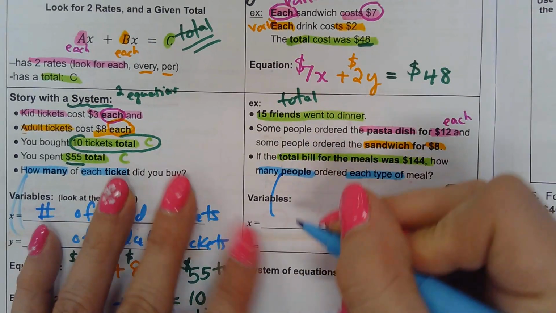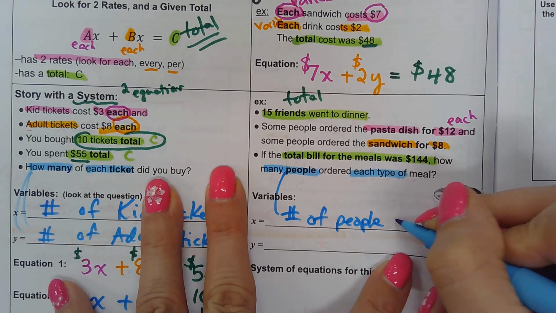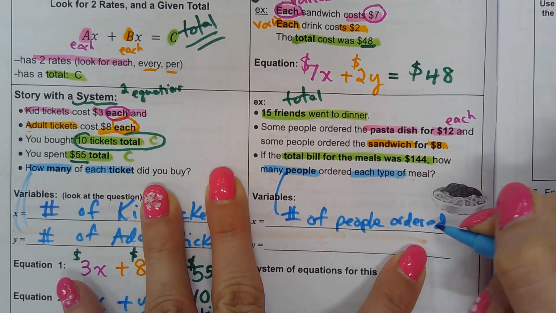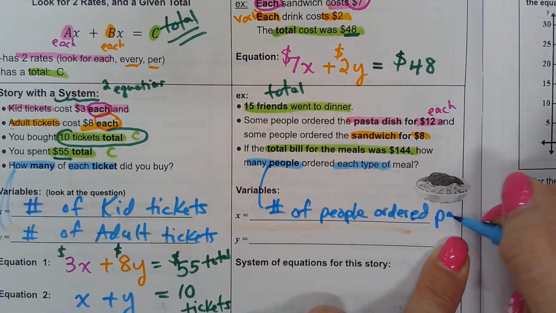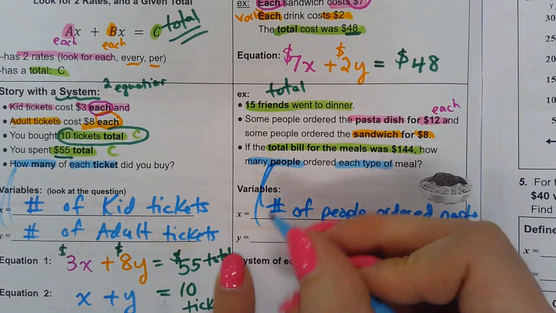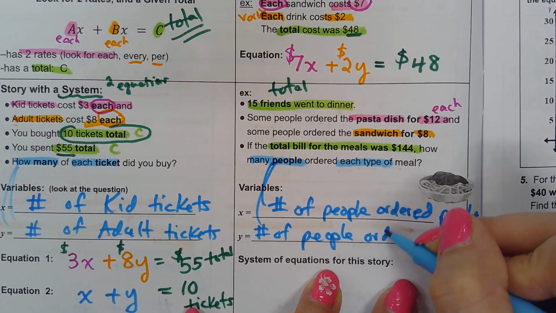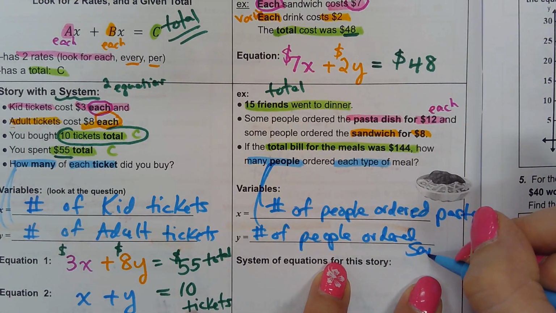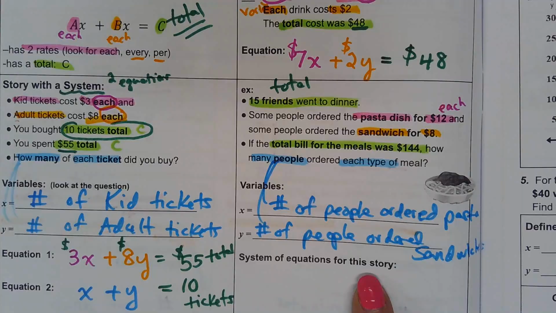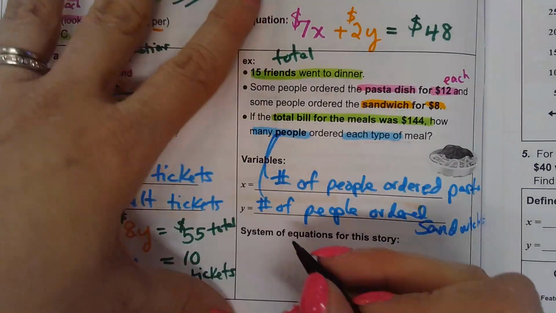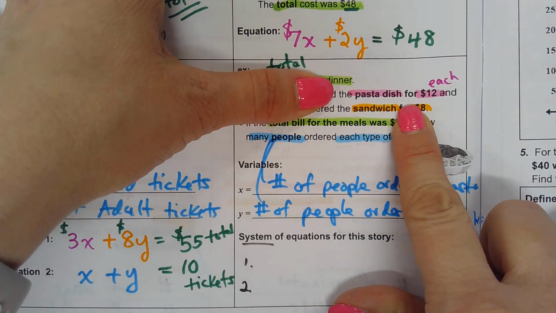So my first variable is going to be number of people that ordered. And what are the two types? What are my two things? The first one is pasta, and the second one is the number of people sandwiches. Can't fit it. So now we're going to make our two equations. A system is two equations. The first one I'll do is this money one right here.